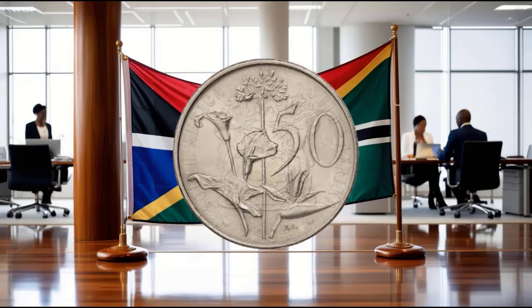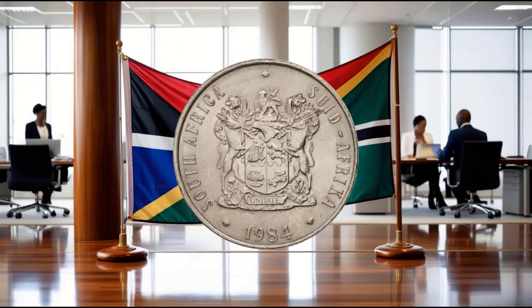The South African 50-cent coins from this era are reminders of the craftsmanship and history behind everyday currency. Before digital payments became common, coins passed through thousands of hands. They traveled through shops, homes, and communities. Every mark and every year tells a small part of a larger story.